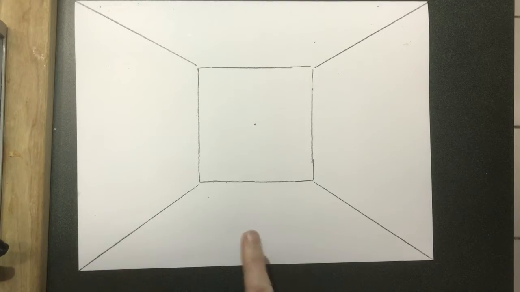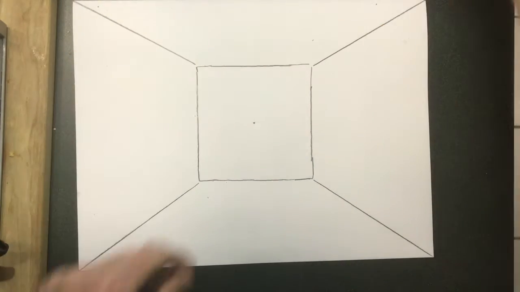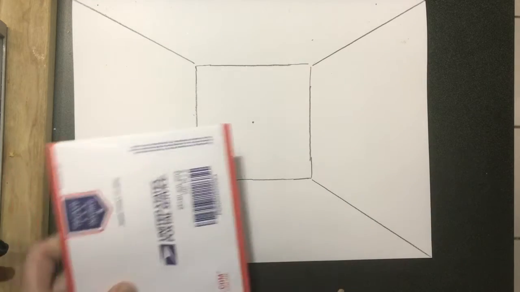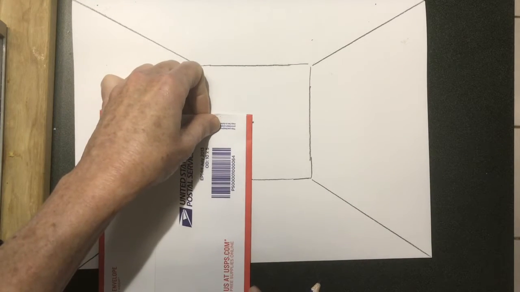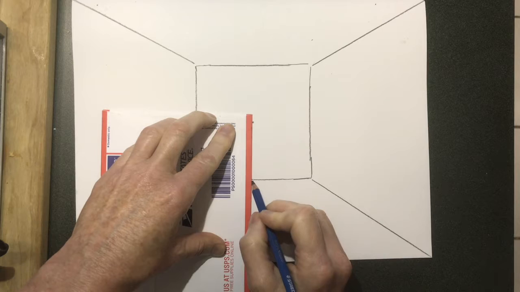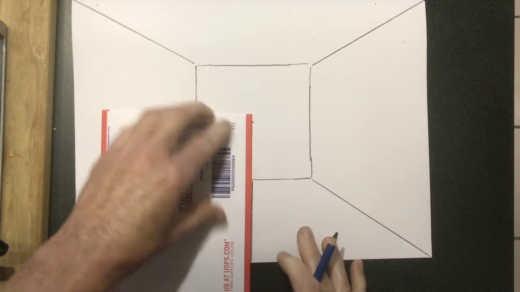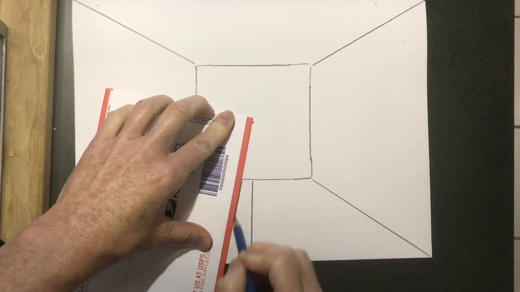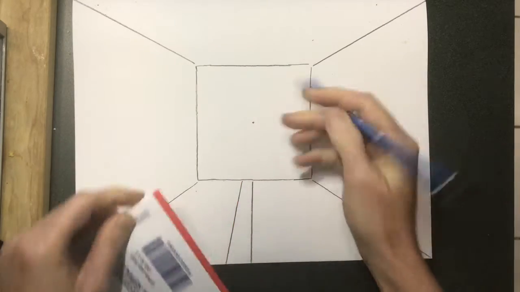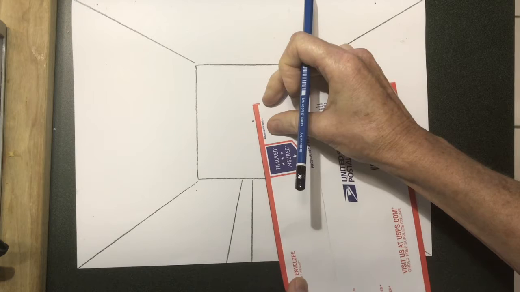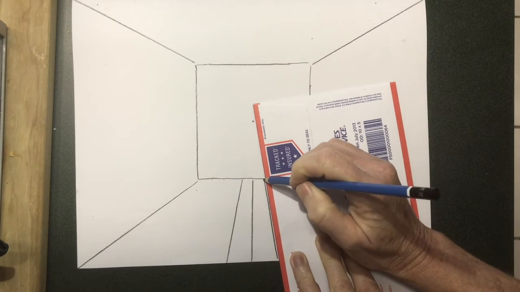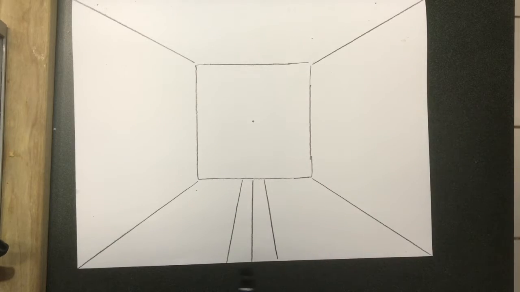So now you have the floor, the walls, and the ceiling. And the square is the back wall. Put 1 dot in the center of that square, and that will become the vanishing point. Line up your ruler or straight edge to the vanishing point in the bottom of the paper, and you're going to trace the edge of the envelope or ruler, but notice you're not tracing inside the back wall, only on the floor.